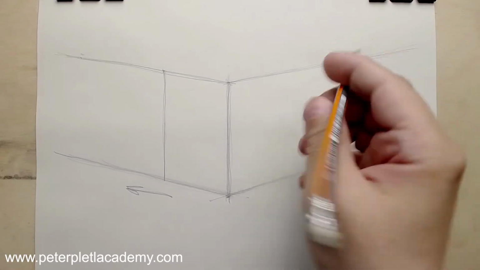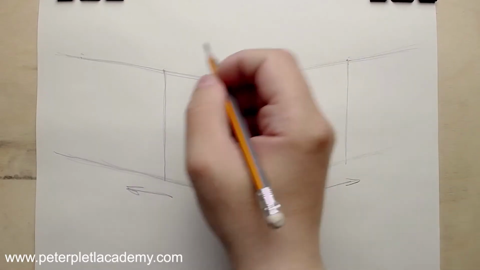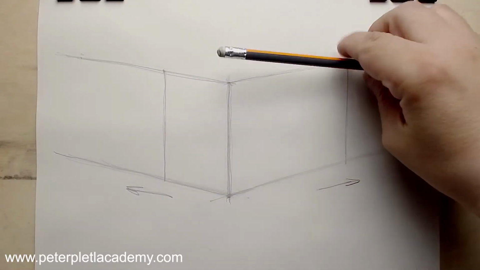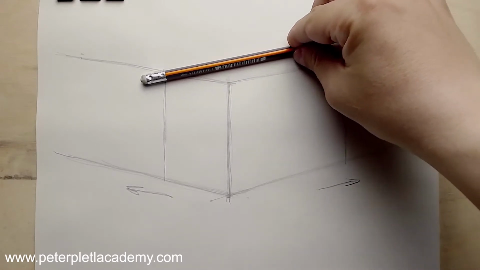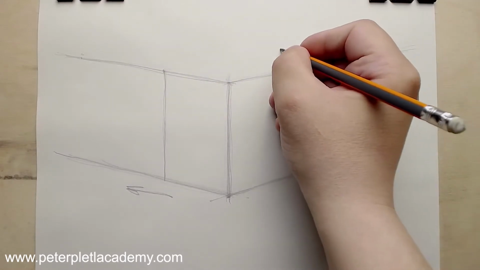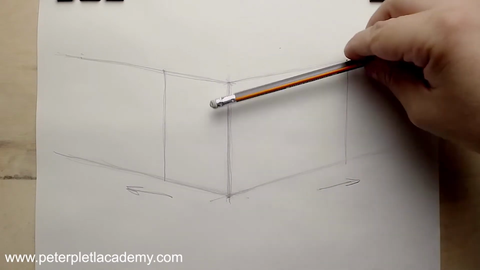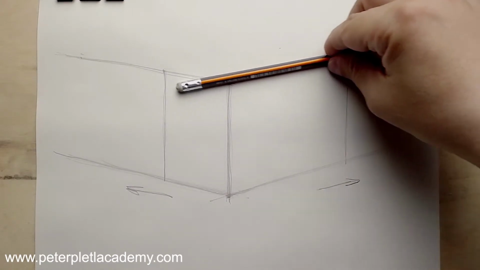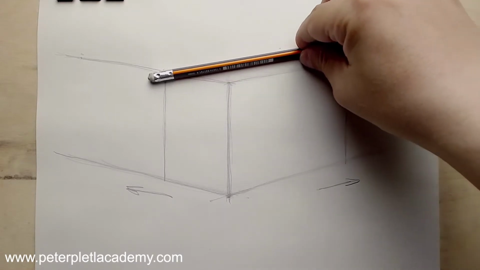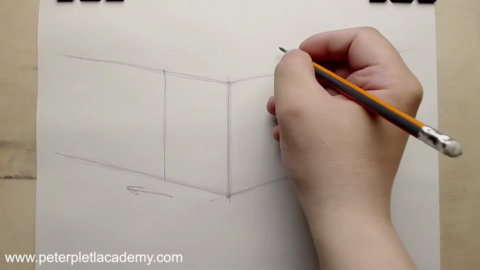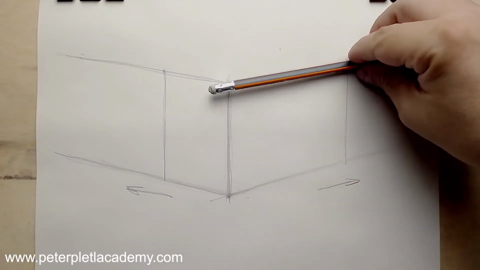This line will be here, but it will be turned a little bit down. So I take my pencil, I put it there, it will go right there. I will do it once more, so I'm sure about that. It's a little bit down, like this.